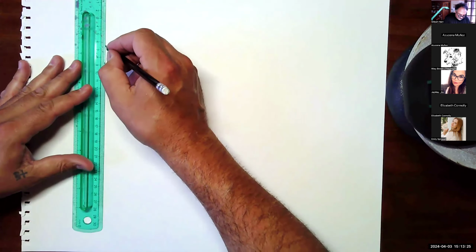Typically, these vanishing points are way off of the page, and this is a really extreme version. But I did want to show you a typical way, the extreme version of this. Then down this way, and up here.